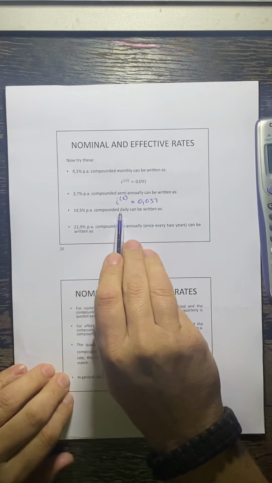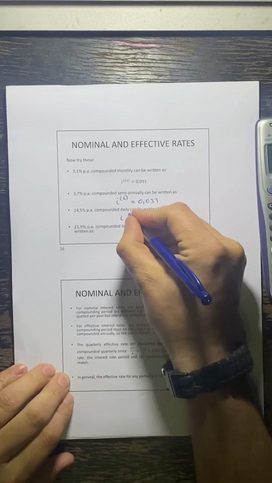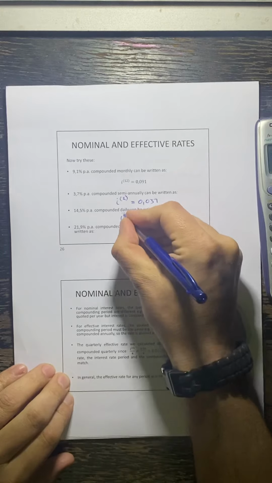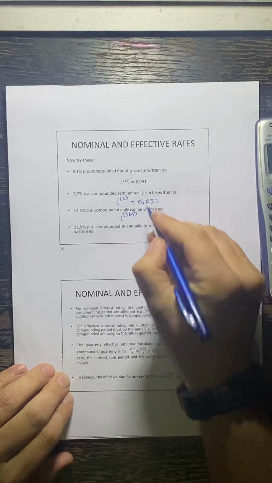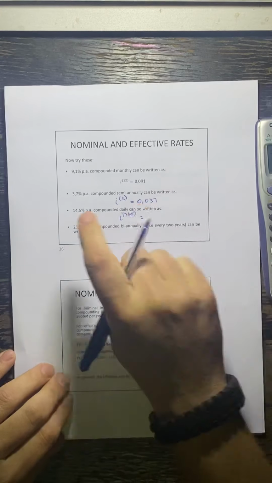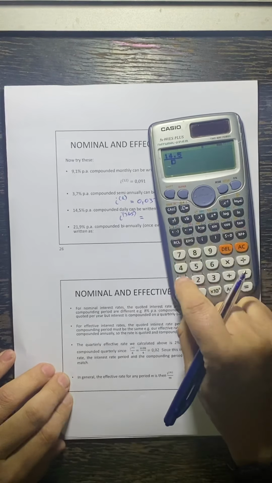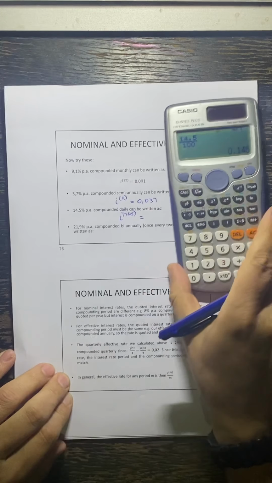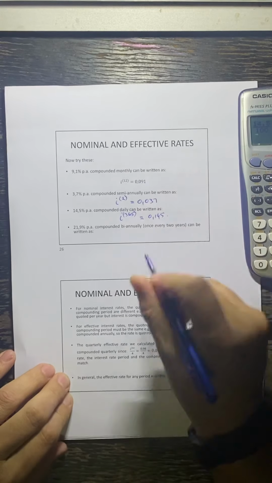Okay, 14.5% per annum compounded daily. Now, how many days are in a year? There's 365. Now, guys, don't worry about a leap year and all of that. Just take it as 365. Okay, so we take 14.5 over 100, and we get 0.145.